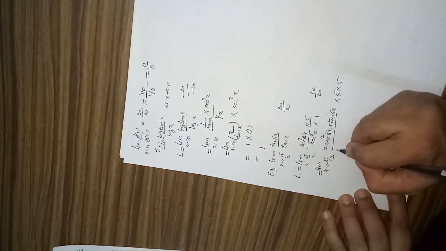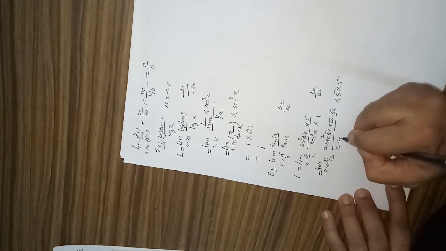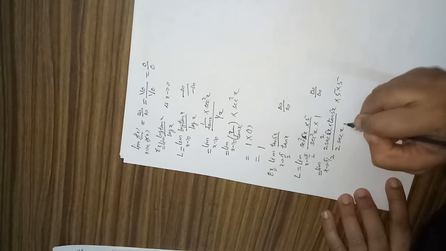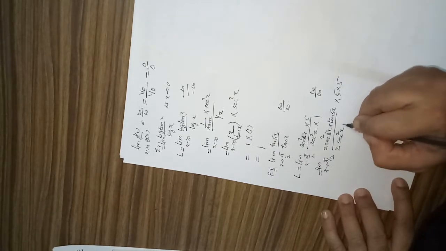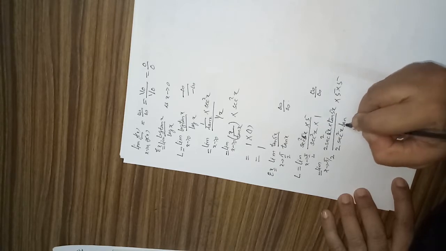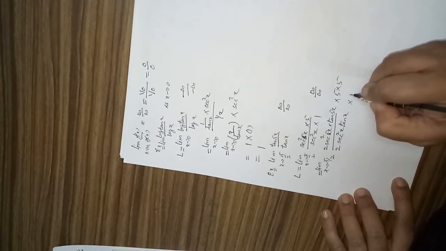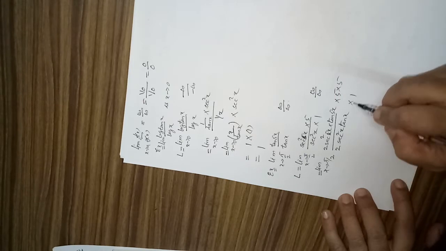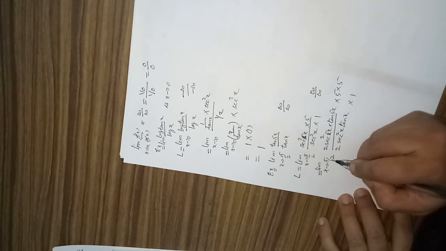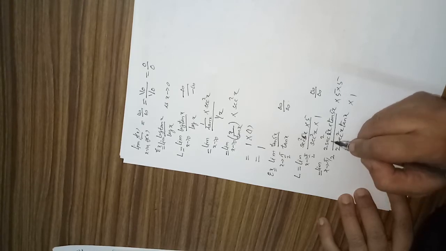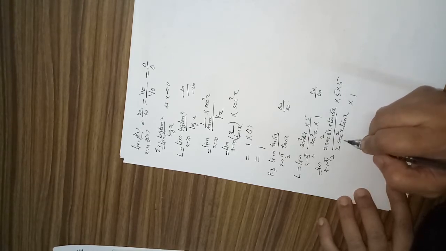It will be 2 sec x into sec x tan x, that means sec square x tan x, into 1 here, because the multiple of x is 1. Now if we put x equal to pi by 2, it will be infinity by infinity again.